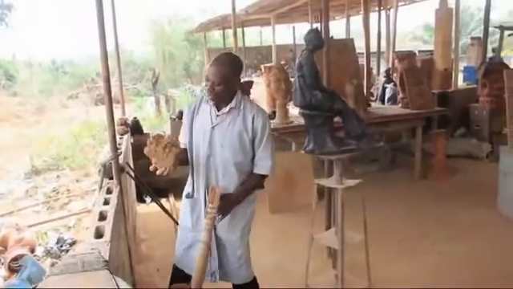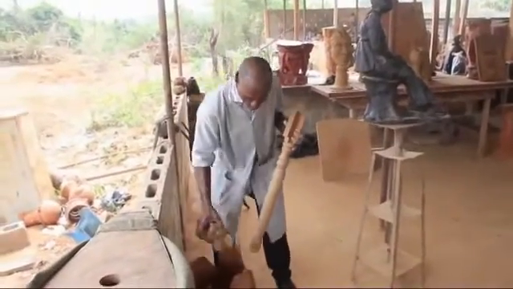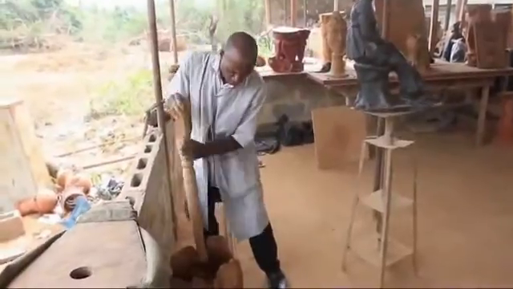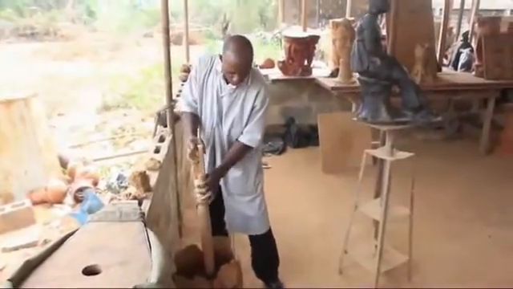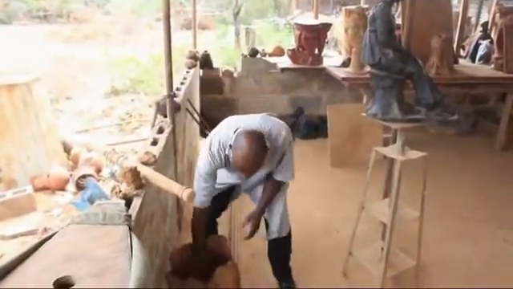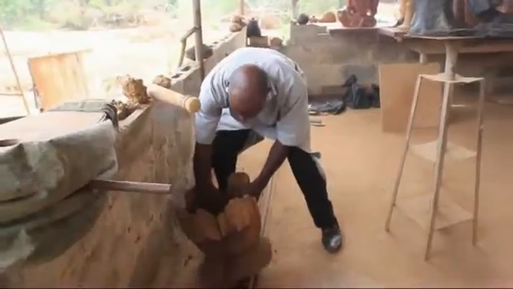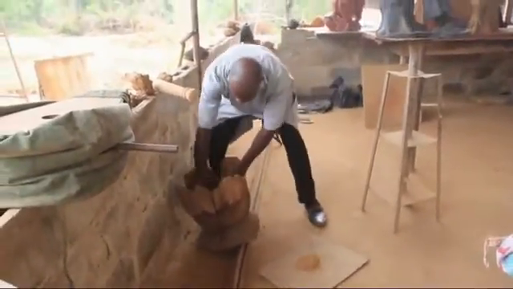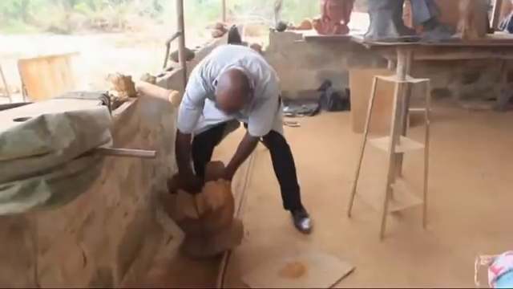We now drop the clay collected from the clay source into the mortar, and we use the pestle to pound it. So after pounding the clay into powder form, remove the pestle, then collect the powder clay with the scraper and put on a platform.